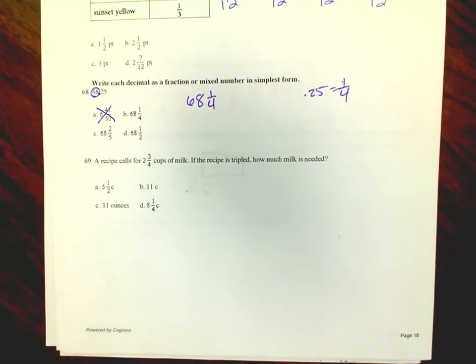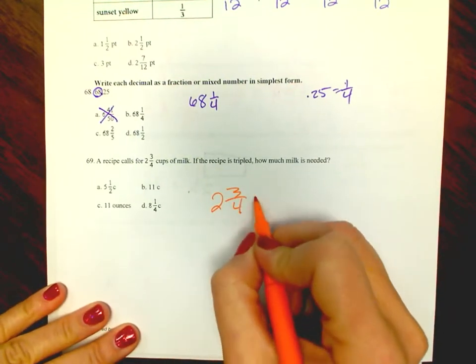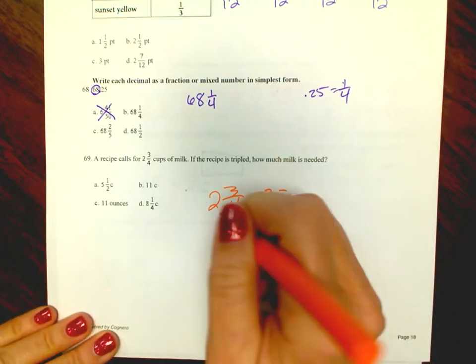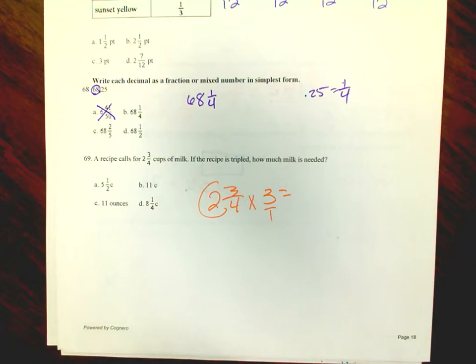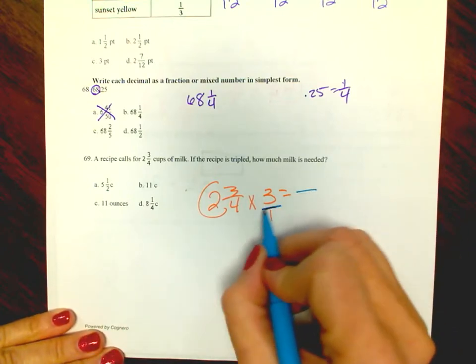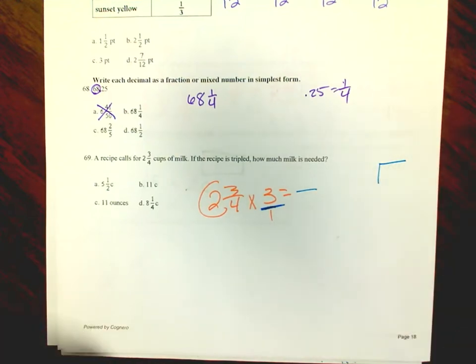Okay. Number 69. A recipe calls for 2 3/4 cups milk. If the recipe is tripled, how much milk is needed? 69, you're going to do 2 3/4 times 3. Change it to a fraction, do your C trick. And again, your answer is going to be improper. So when you get your answer, you're going to have to divide it.